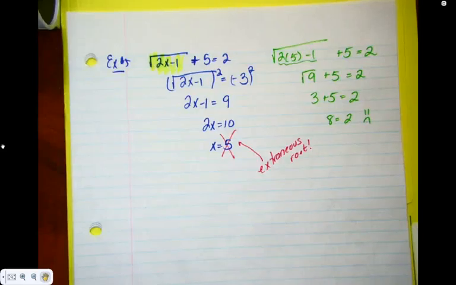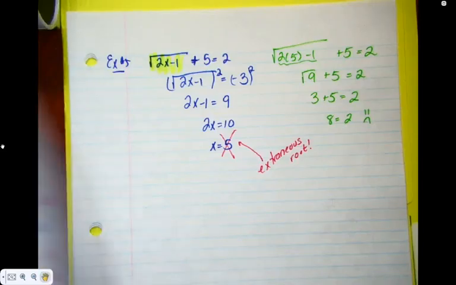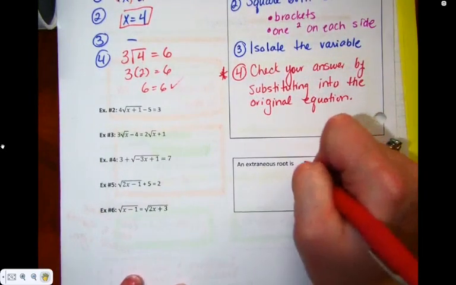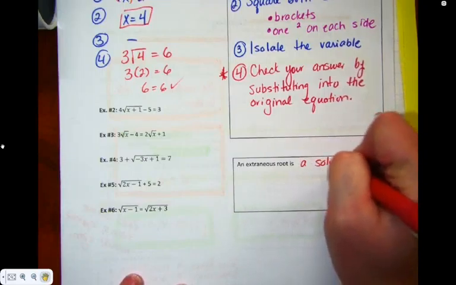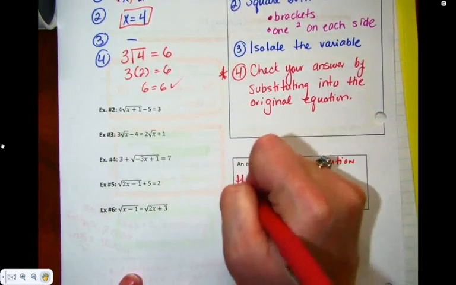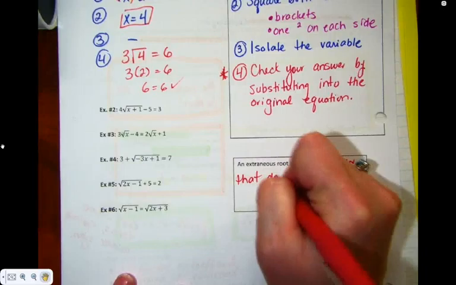What does extraneous mean? What are the first 5 letters of extraneous? Extra. It means not needed. If something's extraneous, you don't need it. It's just extra. So this is what's called a not needed root, and you'll find out in Unit 3 what a root is. An extraneous root is a solution that does not work when you check it.